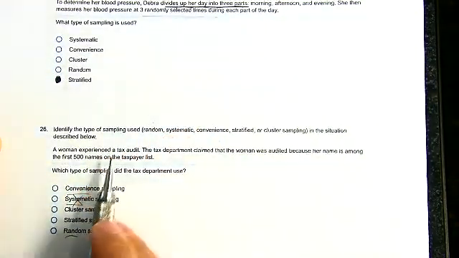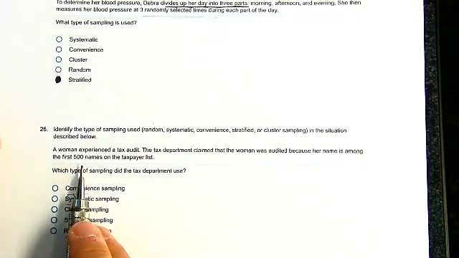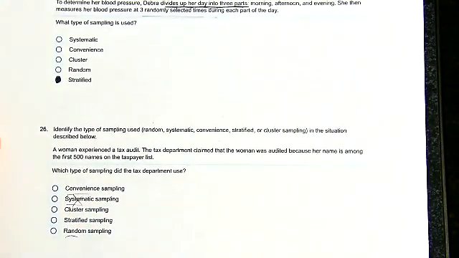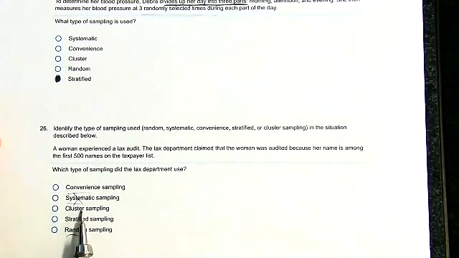So whenever you're given a number, right, it's tempting to go with systematic. The key is they would have had to say every 500th, right? So there's a pattern of collecting after a certain number. Let's eliminate the ones we also think it's definitely not. Is it cluster? No. Is it stratified? No. So they didn't break the tax list into men and women or something like that. So convenience and random.